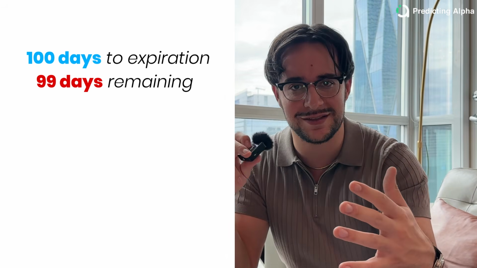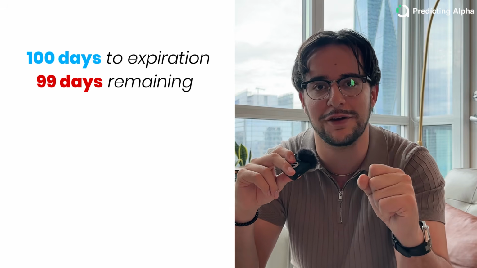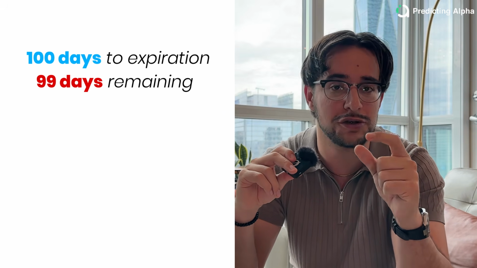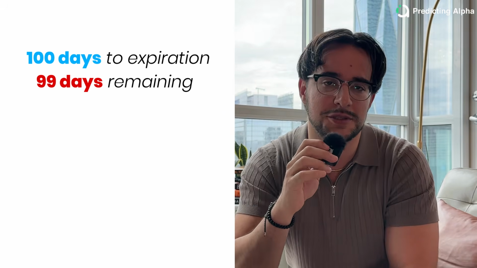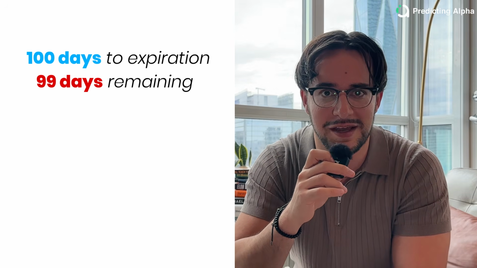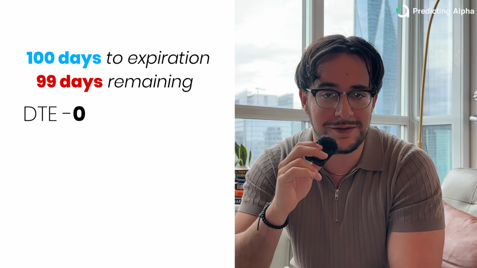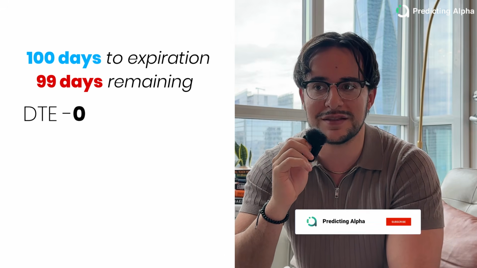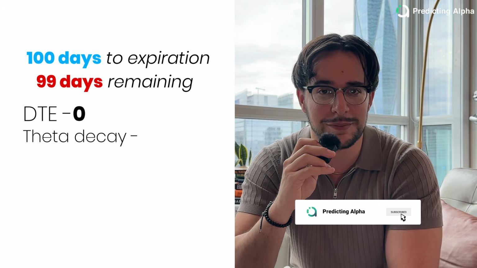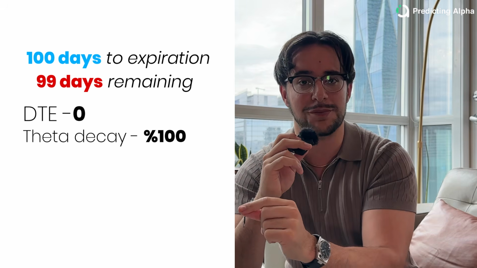Let's give you a really clear example. Let's say you're trading an option with 100 days to expiration. If 1 day passes, there's now 99 days remaining. There's still a lot of time value left in that option you traded. On the flip side, let's say you're trading an option that expires today at the end of the day. It's a 0 DTE. Well, at the end of today, if that option doesn't go in the money, it's literally worthless, meaning the theta decay would be 100% of the value of the option, right? On one extreme, 100 days out, it's maybe 1% decay. And on the other extreme, when it's 0 DTE, it's literally 100% decay.